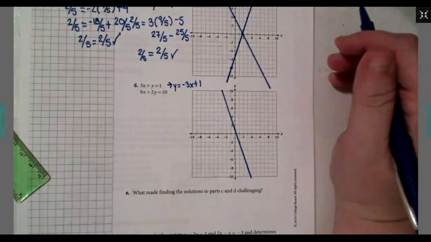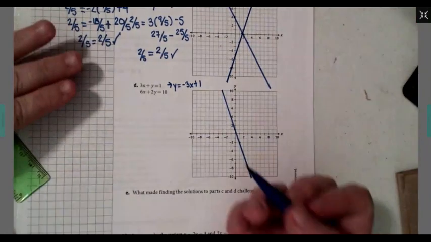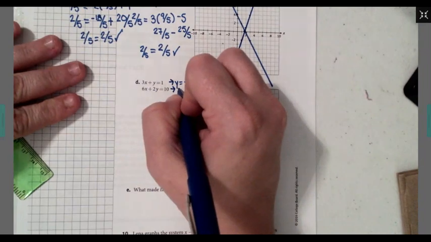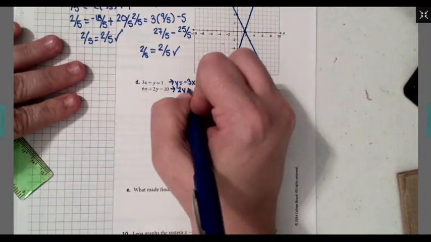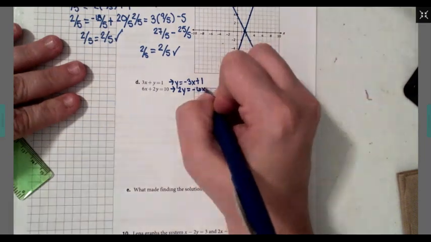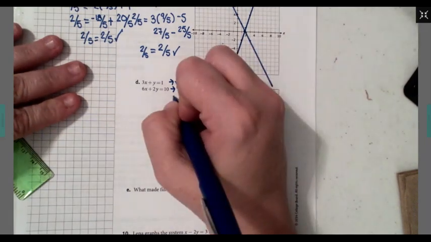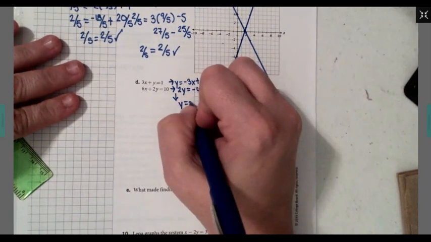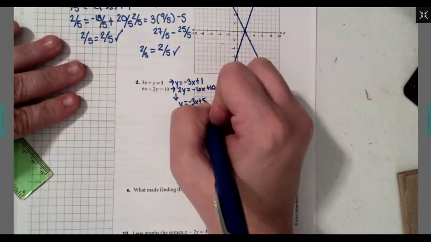All right. Let's take a look at this one. All right, we would have 2y equals -6x plus 10. Then that would go to y equals -3x plus 5.